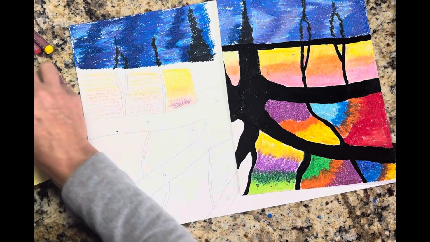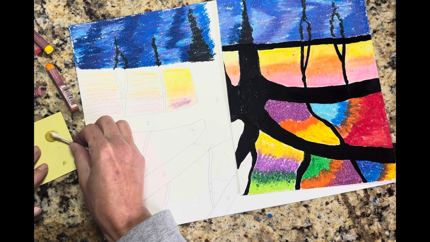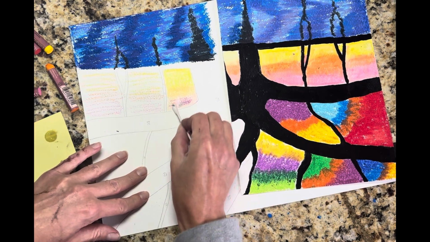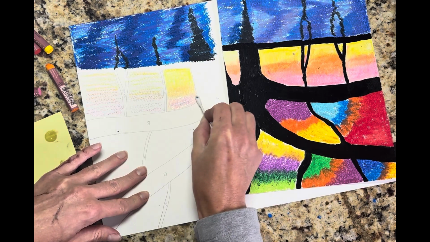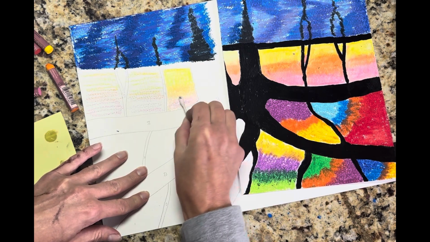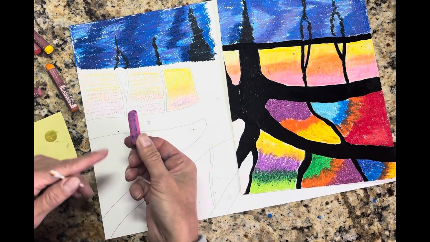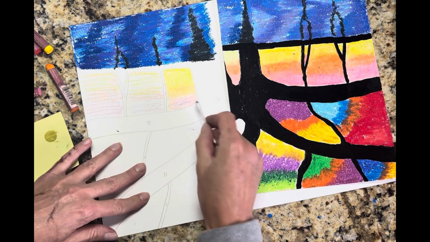The orange is a little more bright. Okay, so I'm going to use the cleaner side of my Q-tip here, and I'm just going to blend that in. And I kind of like the blue in there. That was okay. But if you do have color on your oil pastel, make sure to wipe that off with your paper towel so it doesn't get in your art like mine just did.